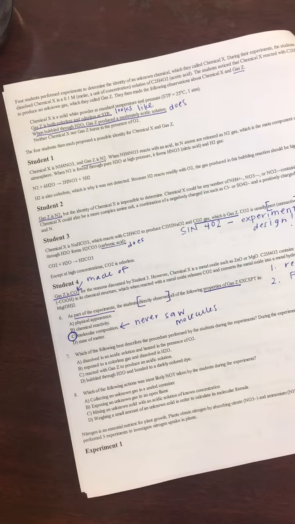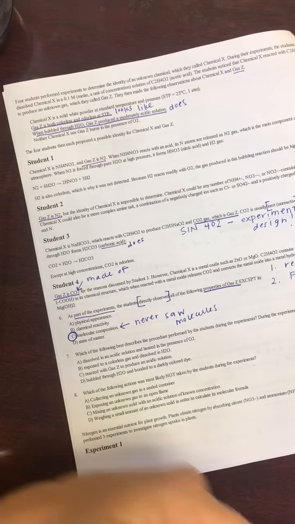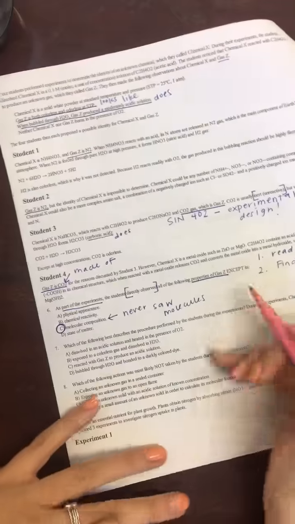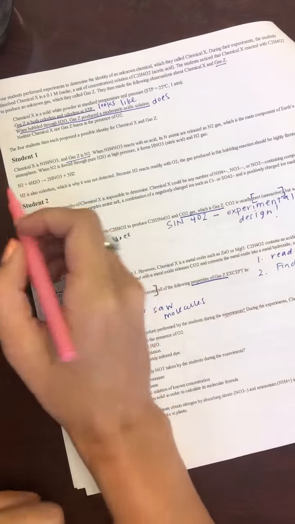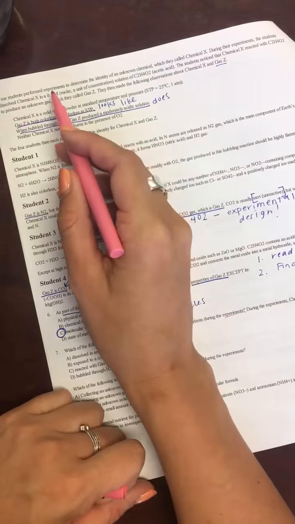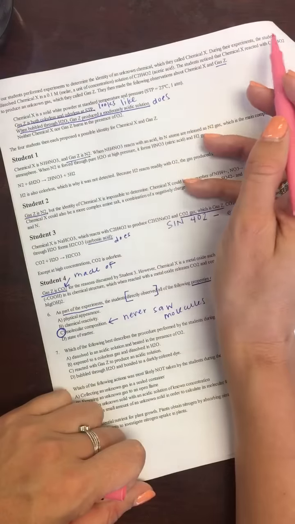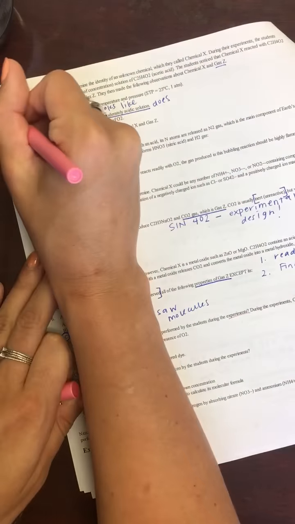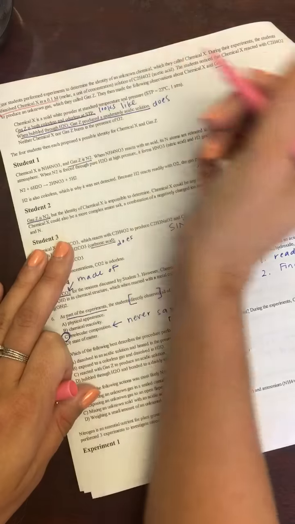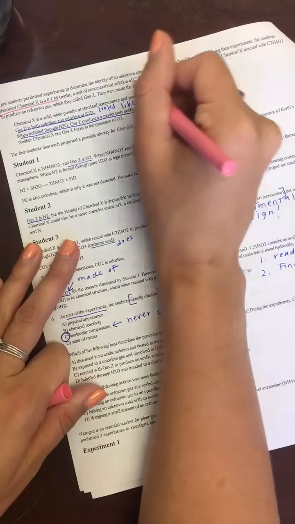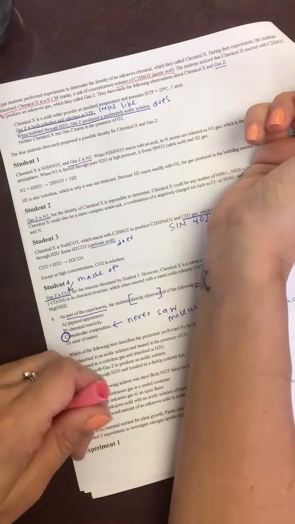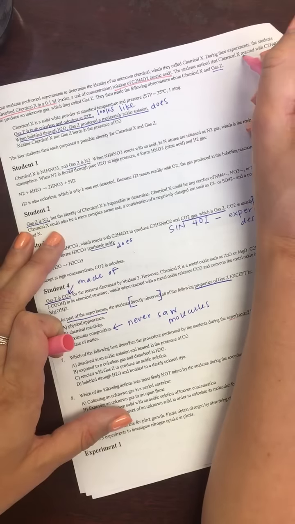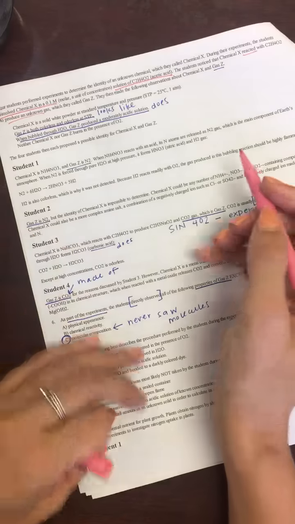Alright, number 7. Which of the following best describes the procedure performed by the students during the experiments? So what did they do? The 4 students performed experiments to determine the identity of chemical X. During their experiments, they dissolved chemical X in 0.1 molar solution of C2H4O2, and then they noticed that it reacted to produce an unknown gas.